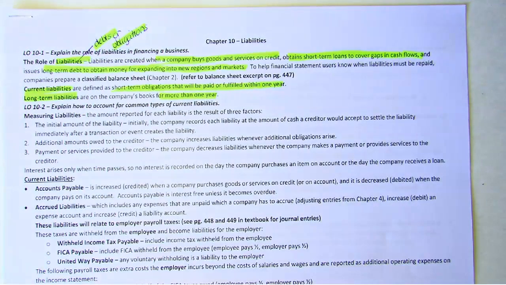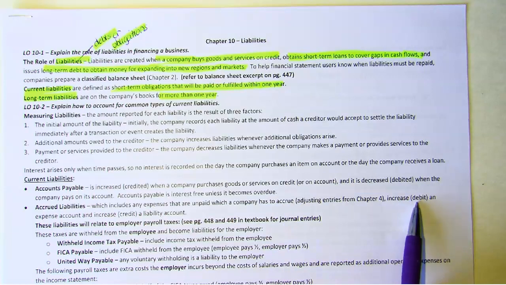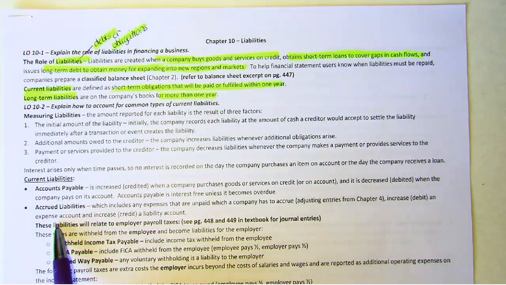It's also a bit of a review of what we learned about accounts payable in Chapter 2. Accrued liabilities we learned about in Chapter 4. That's any expenses that are unpaid, which a company has to accrue or record. We would increase by debiting the expense account and increase the liability account by crediting. What we have not talked about yet are payroll liabilities, and if you have had a job, then you're familiar with them.